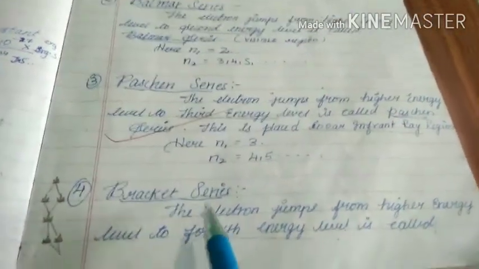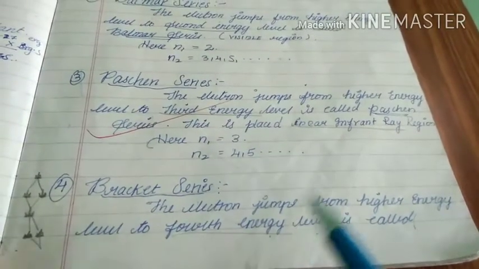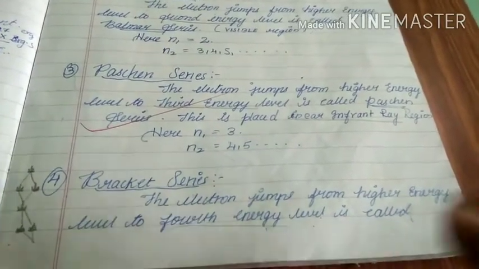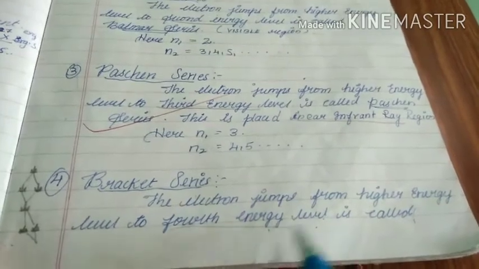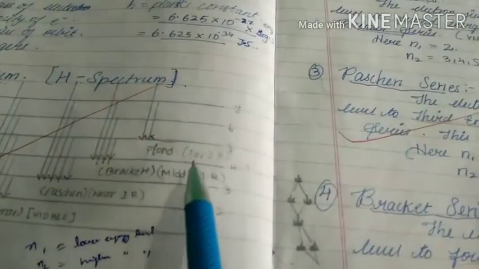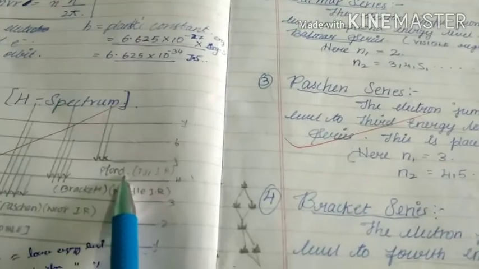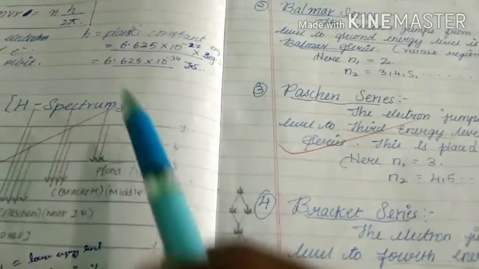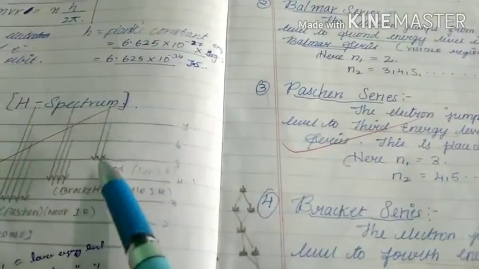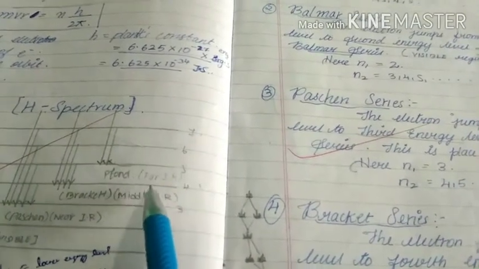So what is the definition of Brackett series? When the electron jumps from a higher level to the fourth, that is called Brackett series. It is present in the middle IR region, where n1 value is 4 and n2 value is 5, 6, 7, 8, anything. Next, and last one, Pfund series. Here the definition is when the electron jumps from a higher energy level to the fifth energy level, that is called Pfund series. It is present in far IR.